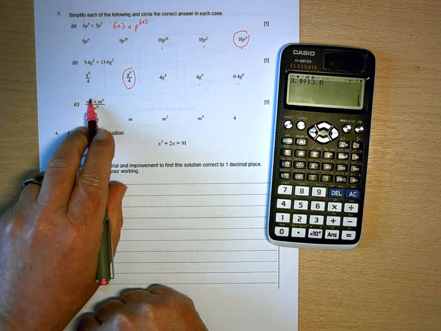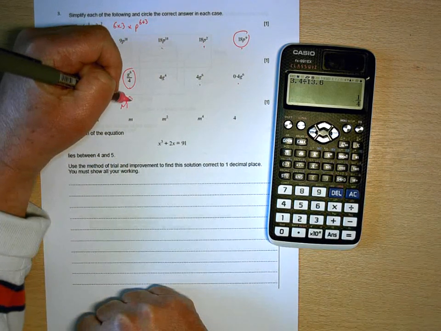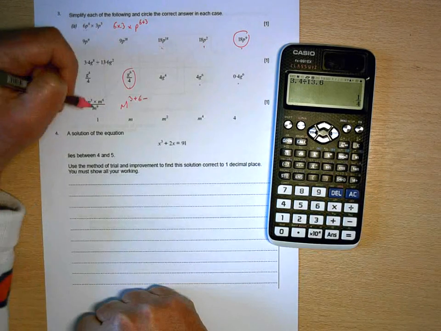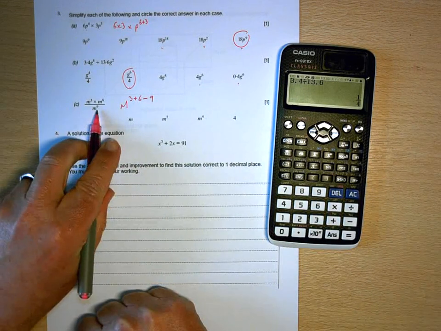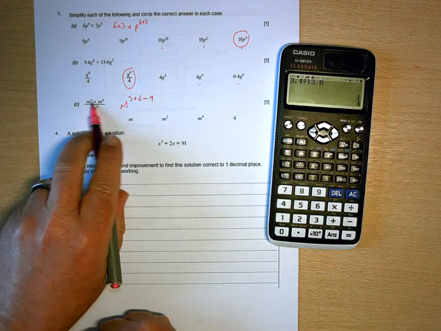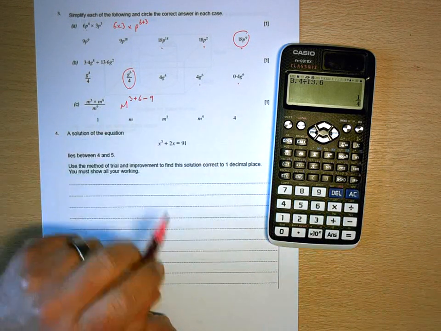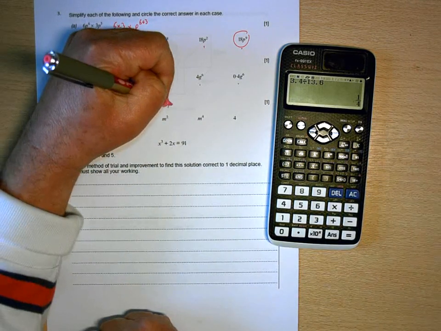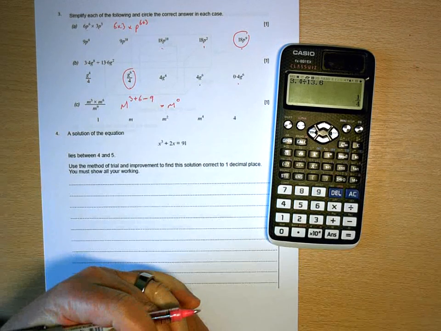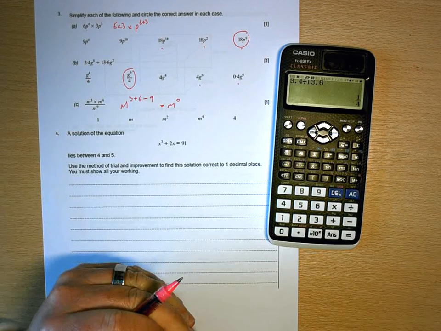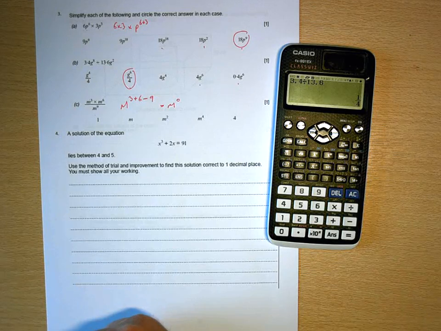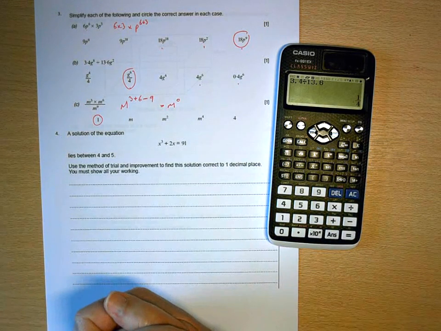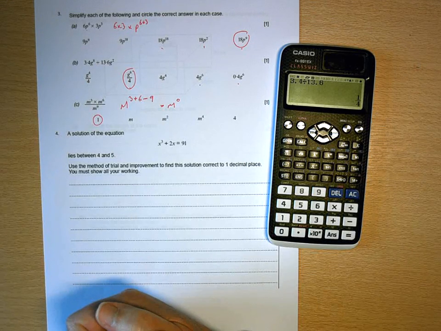And then for this, they're all to the power base m. So I'm going to add 3 plus 6, and I've got to subtract 9 because I'm dividing. So 3 plus 6 because that's multiplied, take away 9 because that's divide. That means I get m to the power of 0. Now one of the standard results with indices that they test you on is that anything to the power of 0 is 1. So that one is 1.